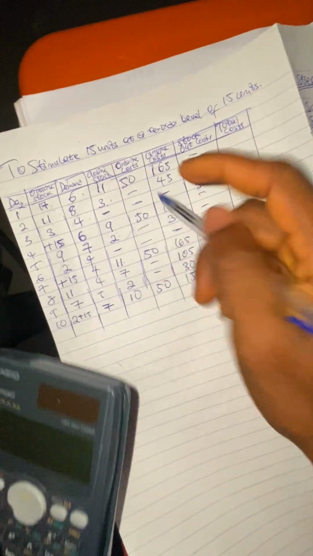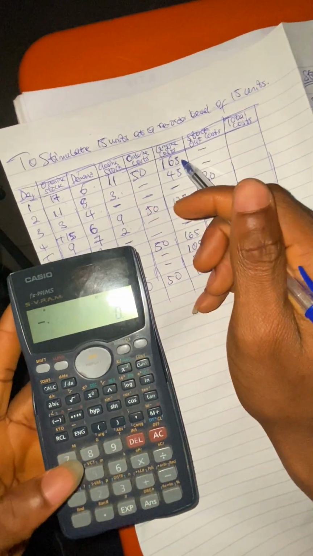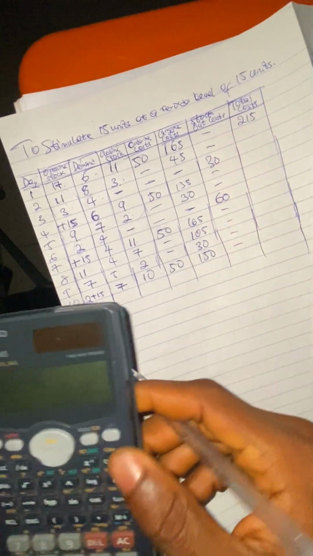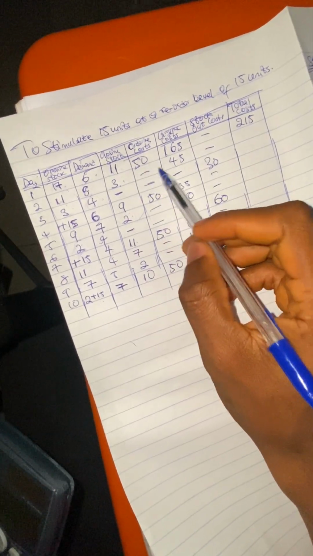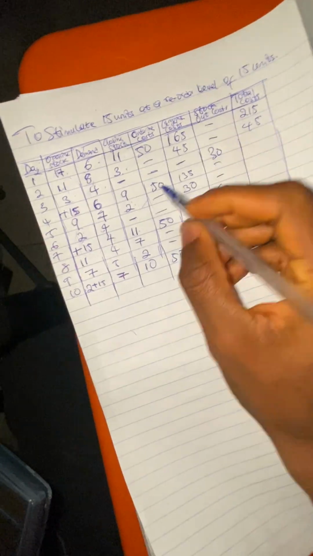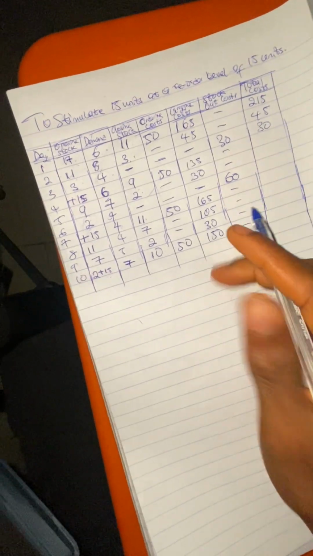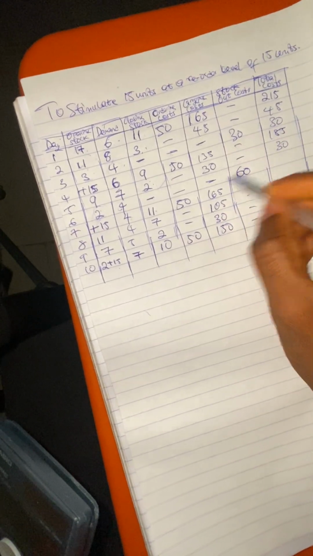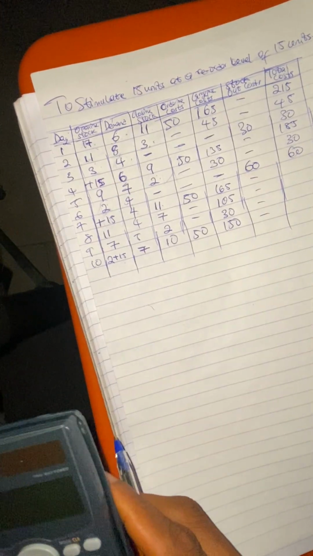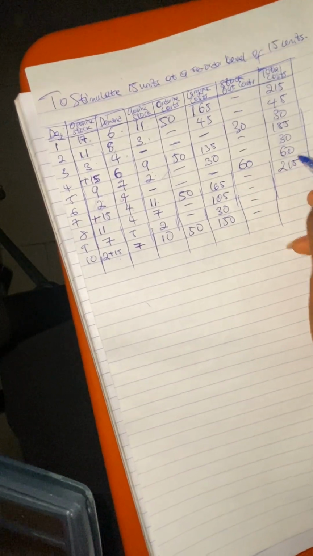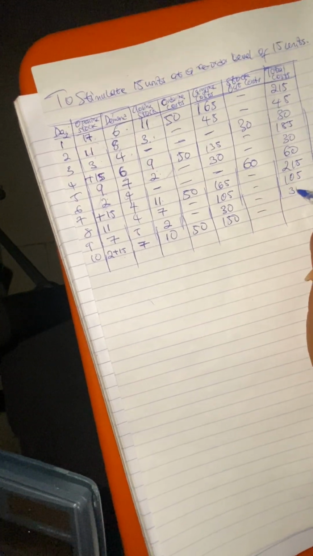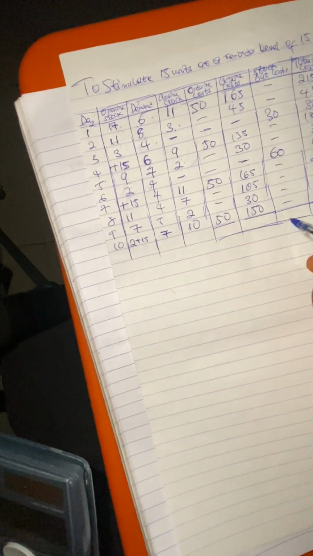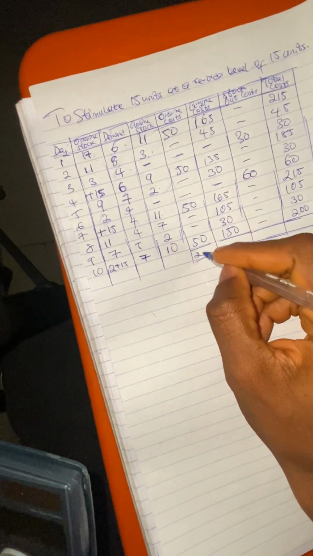And then for your total cost, you now add all these costs by this side. So 50 plus 165 gives you 215. Then there's nothing here. Dash, 0 plus 45 plus 0 is 45. 0 plus 0 plus 30 is 30. Then 50 plus 135 is 185. Then here will be 30. Here will be 60. 165 plus 50, that will be 215. Here will be 105. Here will be 30. Here will be 200. So you now balance everything up, right? Now do your total. So 50 plus 50 plus 50 plus 50 here will give you 200.